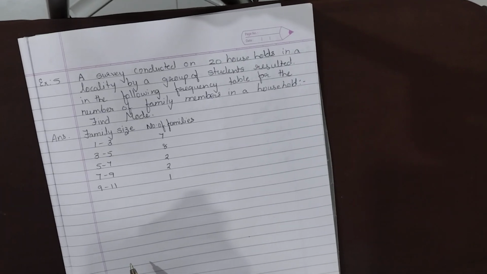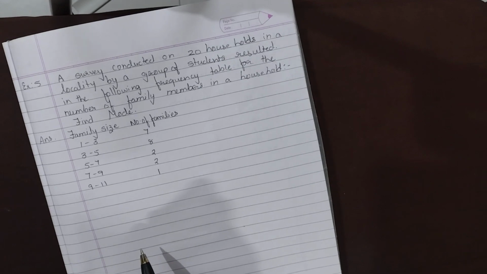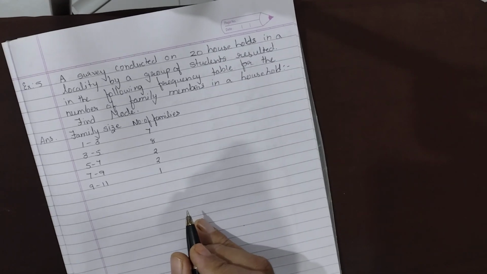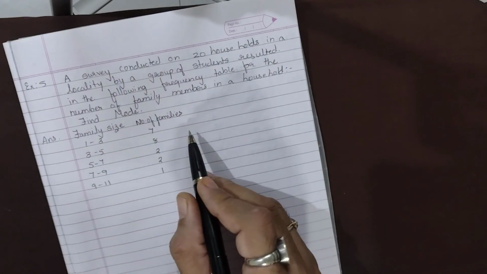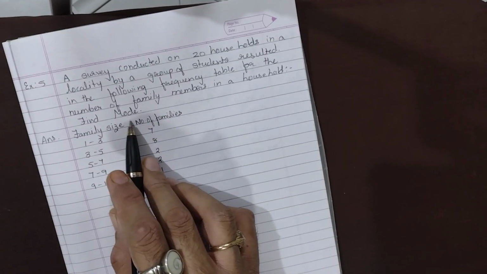Hello students, now we will see the next example. It is given here: a survey conducted on 20 houses in a locality by a group of students resulted in the following frequency table for the number of family members in a household. We have to find the mode.